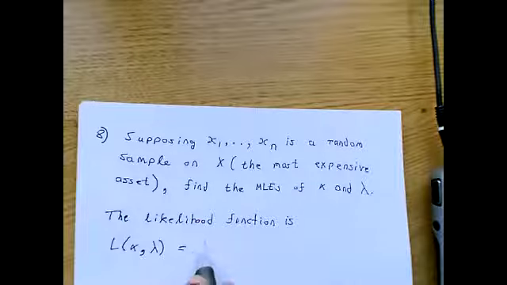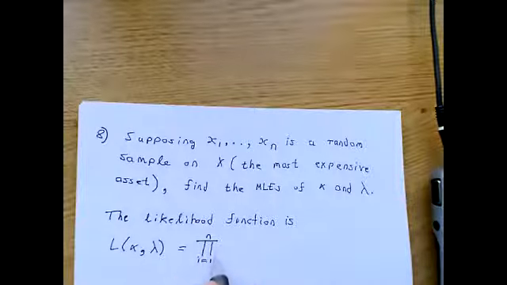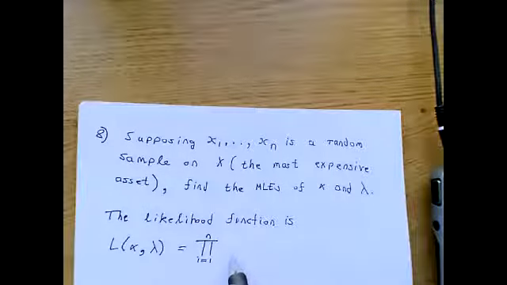This is going to be the product, i from 1 to n, of the density function which we worked out earlier.